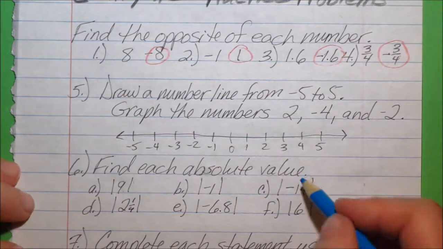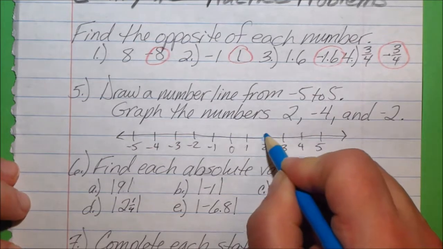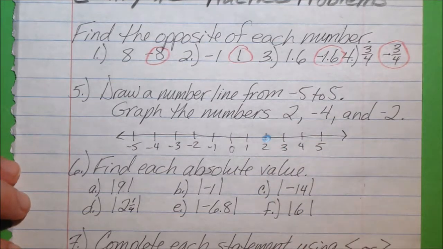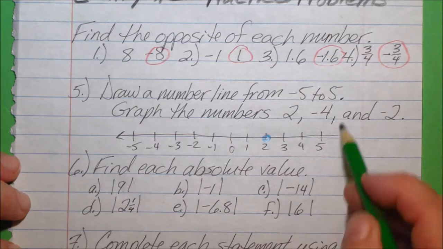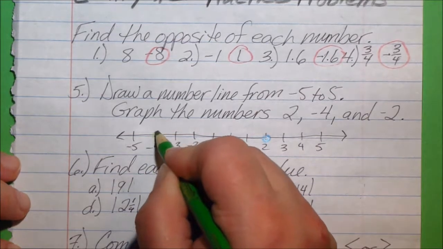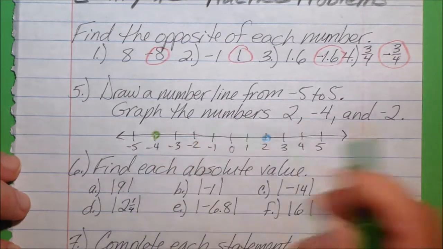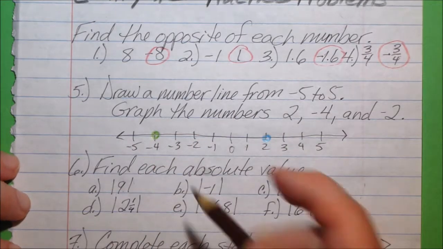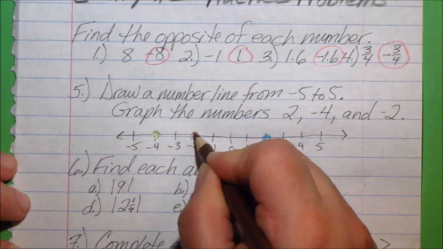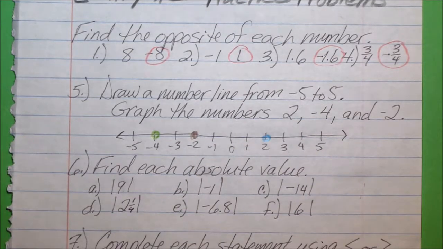All right, so 2 is right here on the number line. -4 is right here on the number line. And -2 is right here on the number line. All right, that's those three numbers graphed.